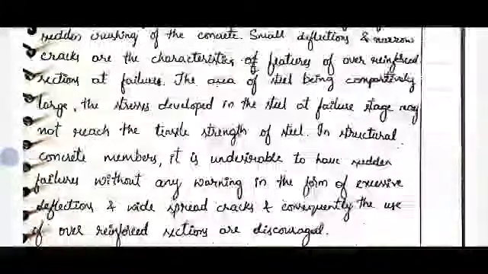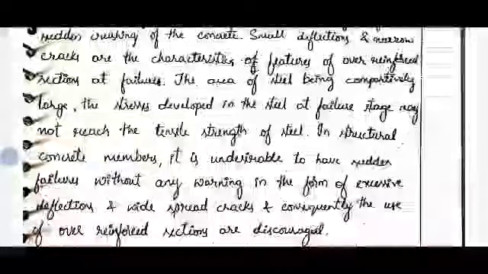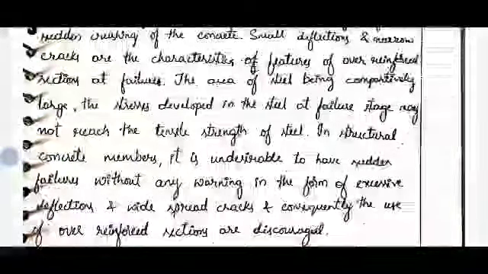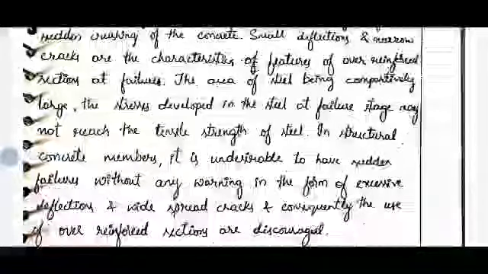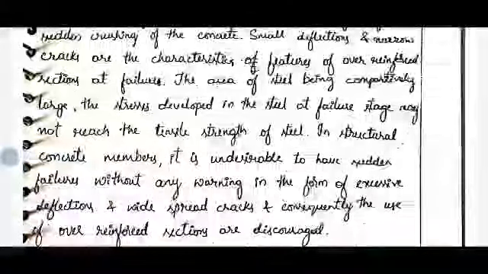There will be no warnings like excessive deflections or cracks developed in the beam. There will not be any warnings. It will fail suddenly, because the concrete will not allow the steel to take its extreme stresses.